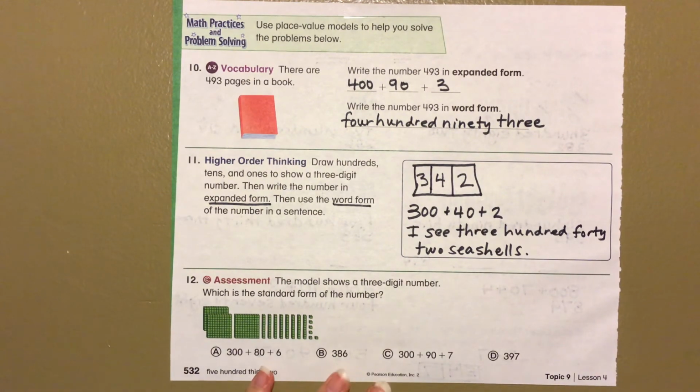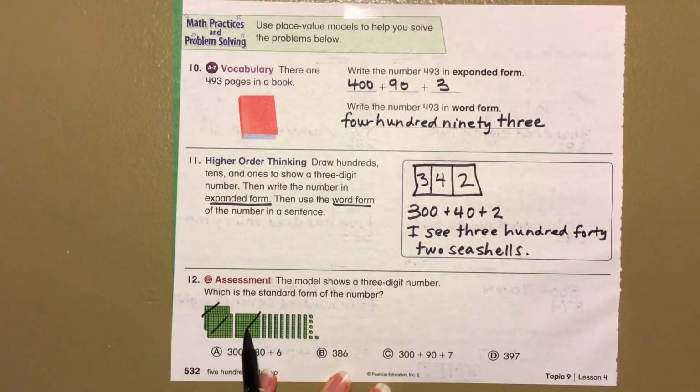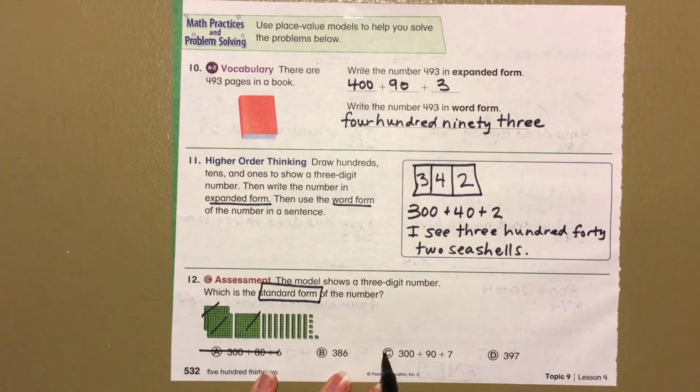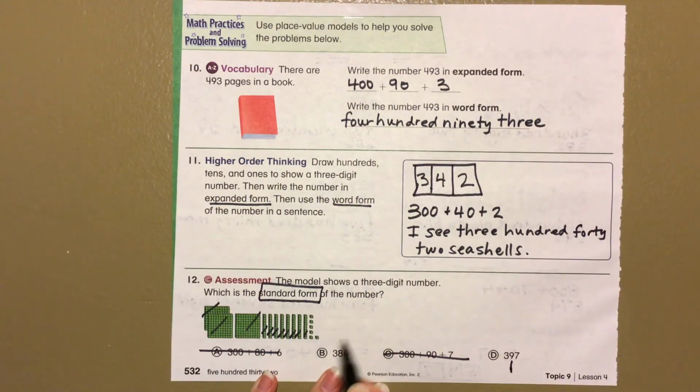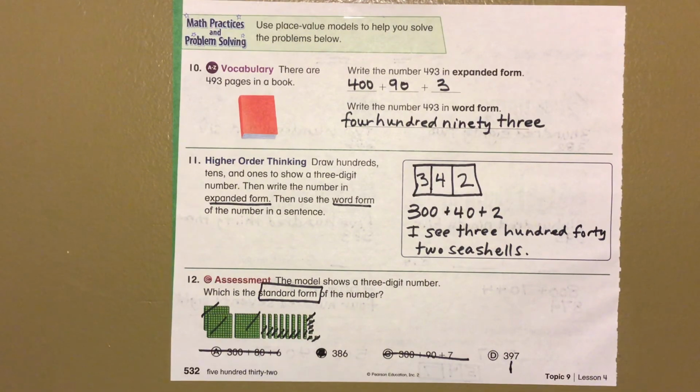All right, let's see what we have here. 100, 200, 300. And we're doing just the standard form. So that means the regular number. So we're not going to do expanded form. So it'll either be B or D. Let's see how many tens we have. 1, 2, 3, 4, 5, 6, 7, 8. So we have 8 in our tens place. That has a 9. And let's check our ones just to be sure. 1, 2, 3, 4, 5, 6. Yep. B is 386. Great job, everybody.